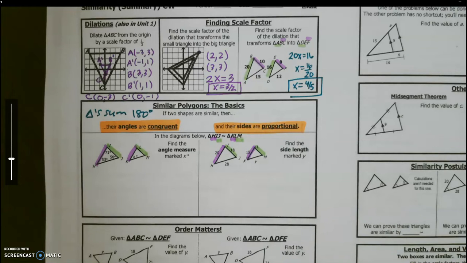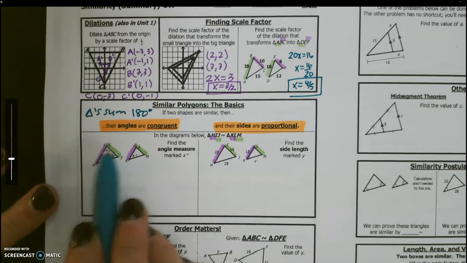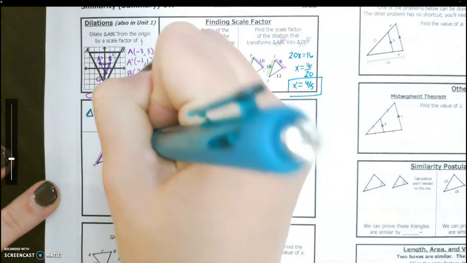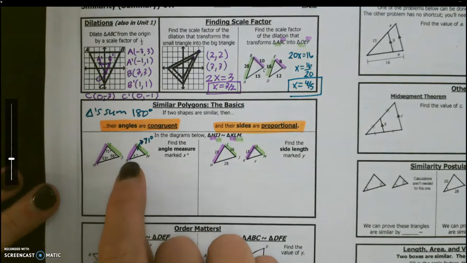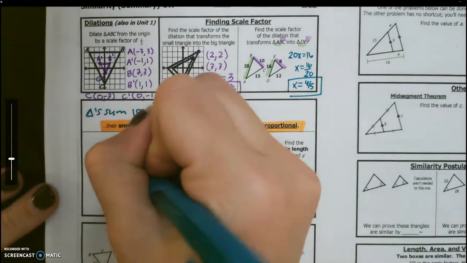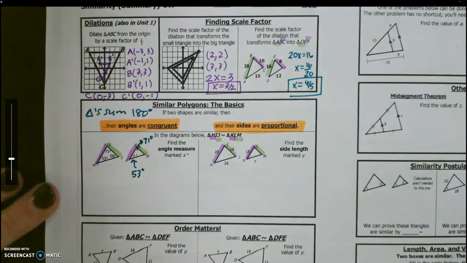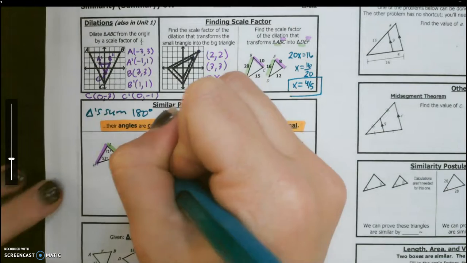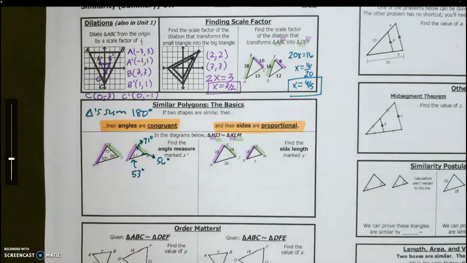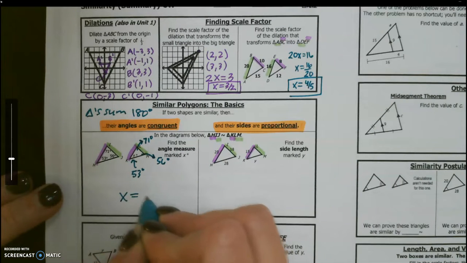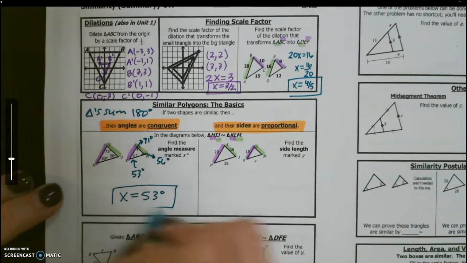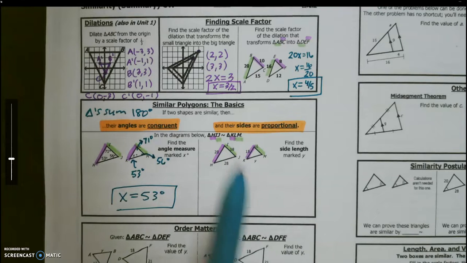Given that we know angles are congruent, if I corresponds with L, then this angle right here has to also be 71 degrees. H corresponds with K, so we know that X has to be 53 degrees. And last but not least, M corresponds with J, so that would have to be 56 degrees. I know it didn't ask for all of them, but I just wanted to point that out. Ultimately, our answer is that X is equal to 53 degrees. It all comes down to paying attention to the order of that statement.